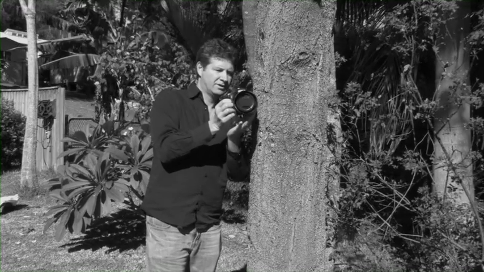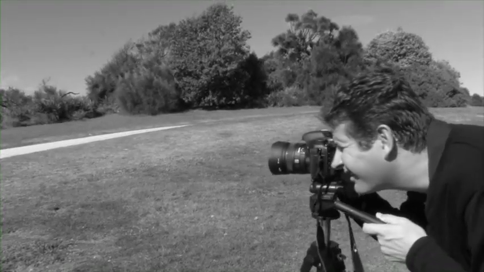So get out there and start shooting and use these tips and review your shots constantly as well, which will fast track your learning curve dramatically.